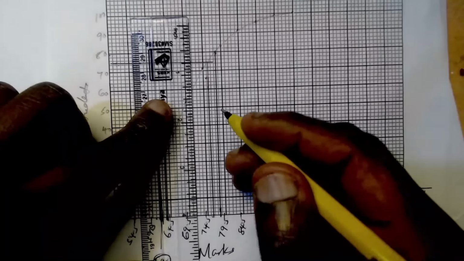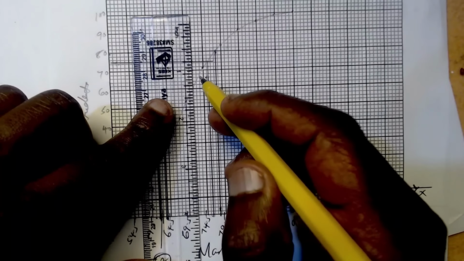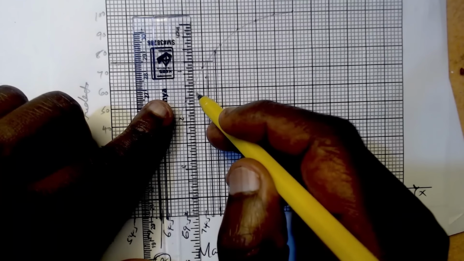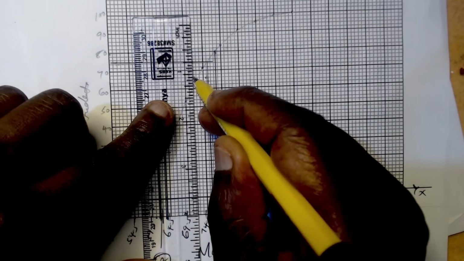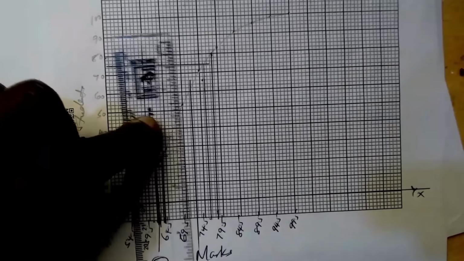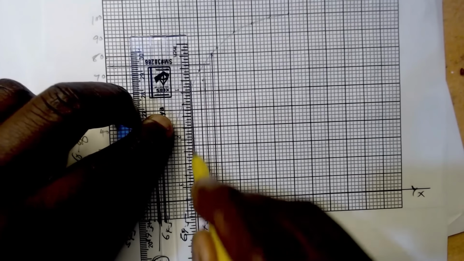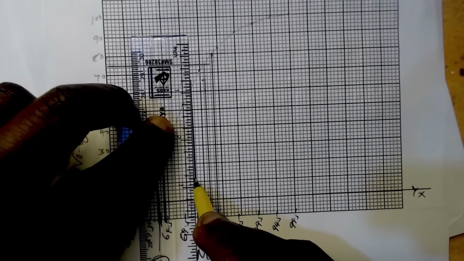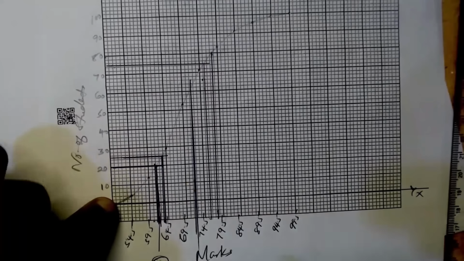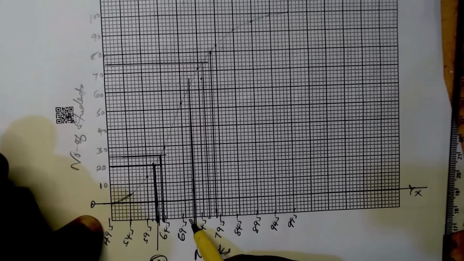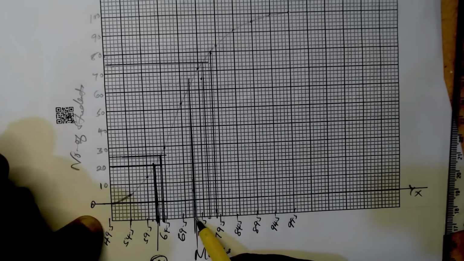You draw a straight line to where you have 72. So this is 69, this is 70.5, 71.5, 72.